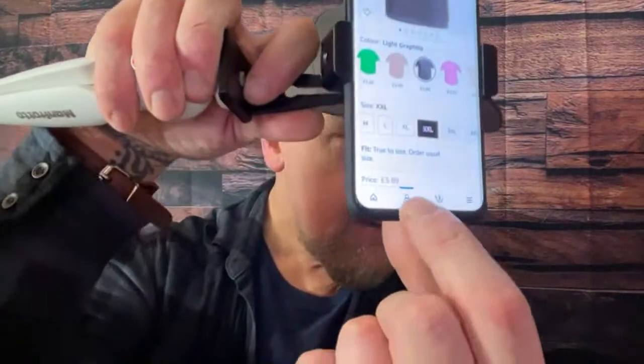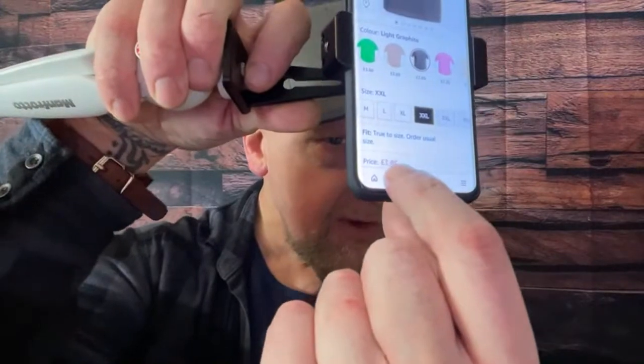Hello, mate. Do you see how quick I was there, Dougie? Do you see how quick? Right, Doug. On the boasting bit. Look, colour is light graphite, but £3.89. So down there, this is what I paid for it, £3.89.